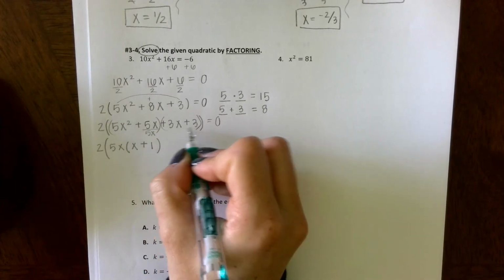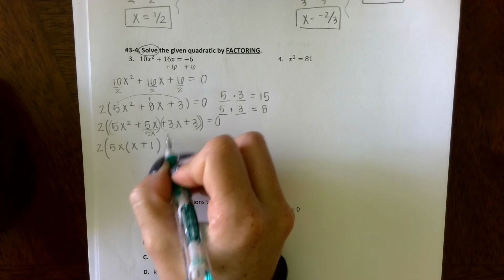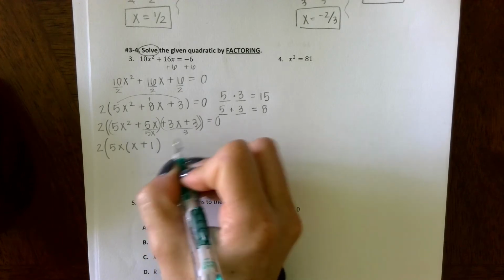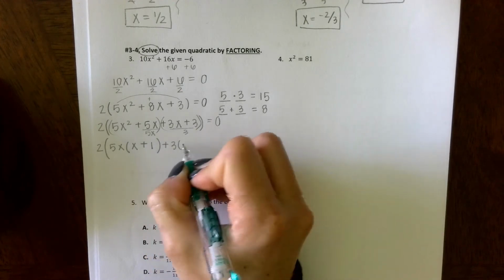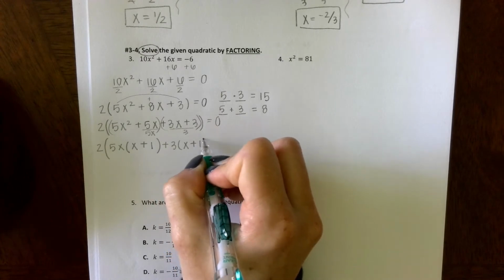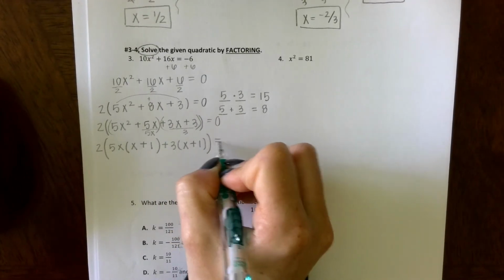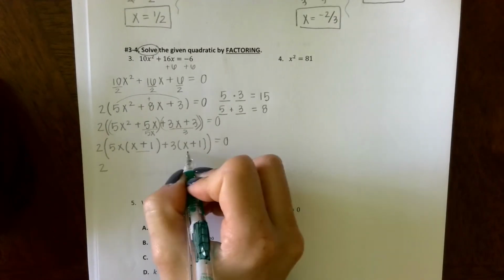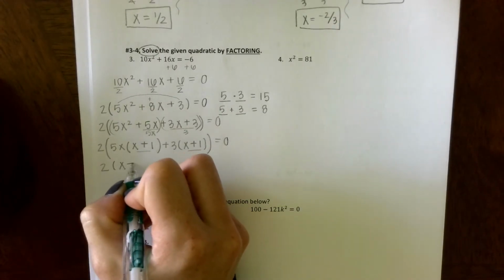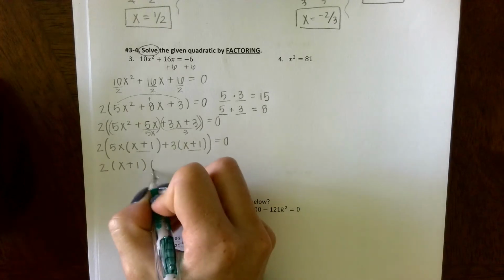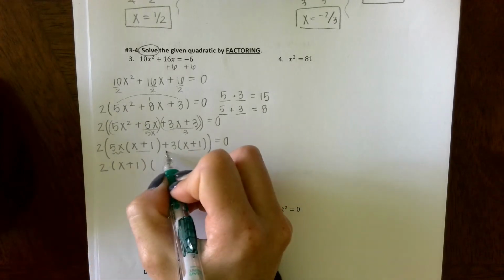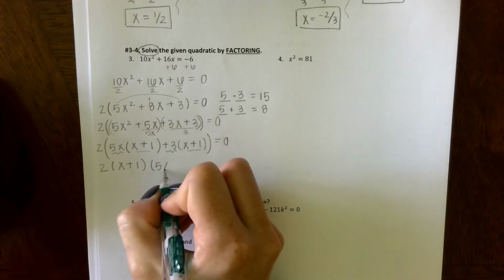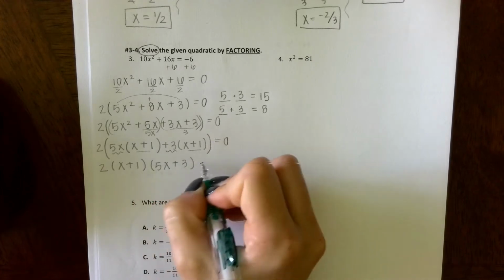Now I'm looking at my last two terms. 3x and 3 can both be divided by 3, so I'll take out 3. And again, I'm left with x plus 1. Okay, my common factor is that x plus 1. That's what they both have. And my next factor comes from those two outside pieces, so the 5x plus 3.